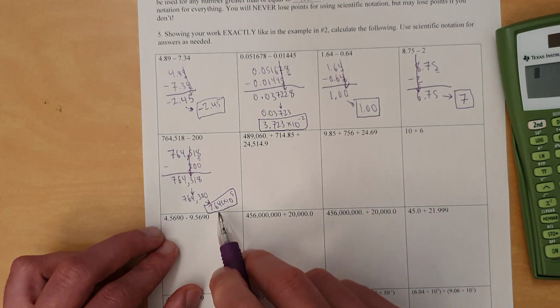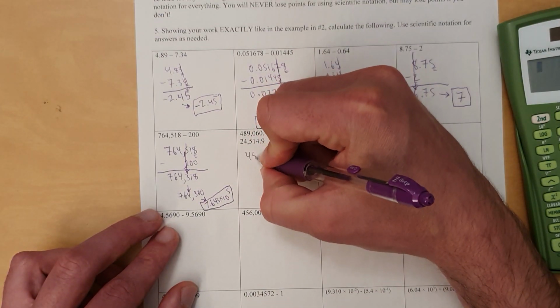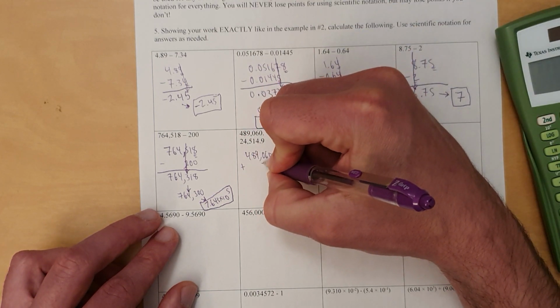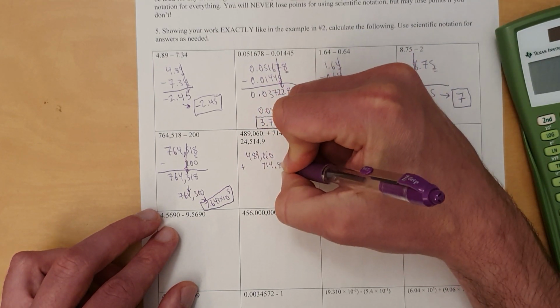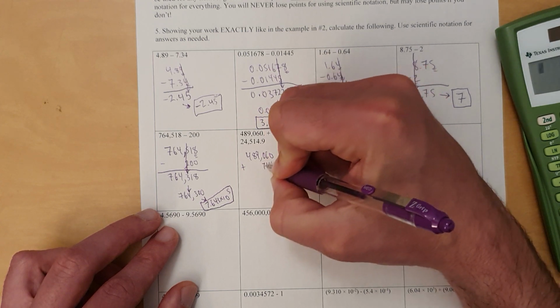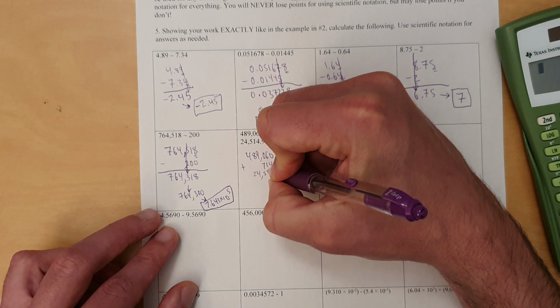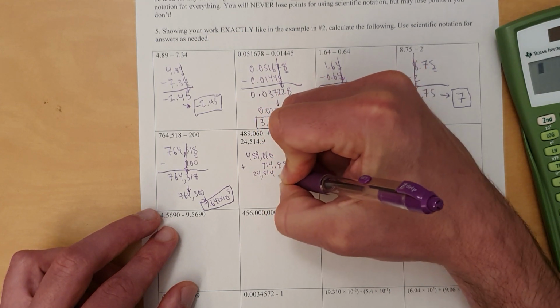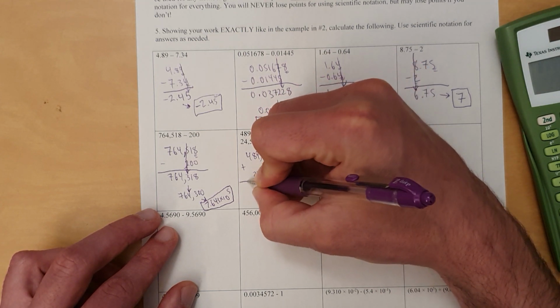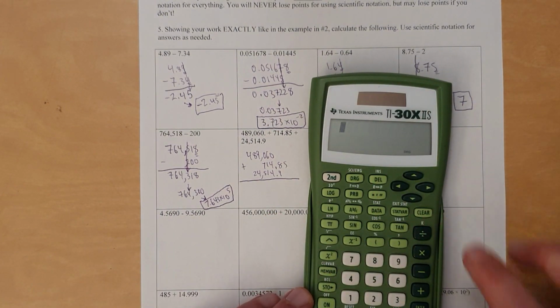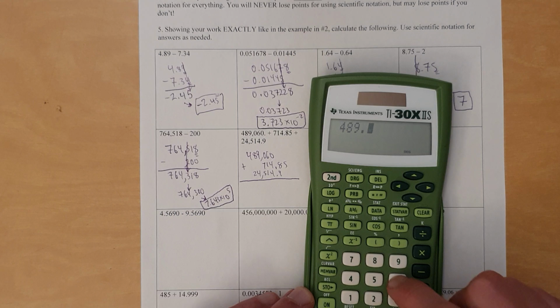All right, onward. 489,060 plus 714.85 plus 24,514.9. And you add them all up.